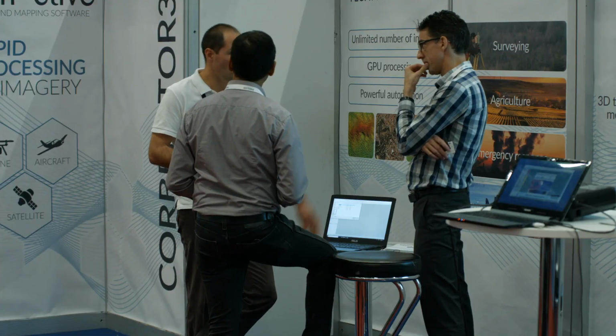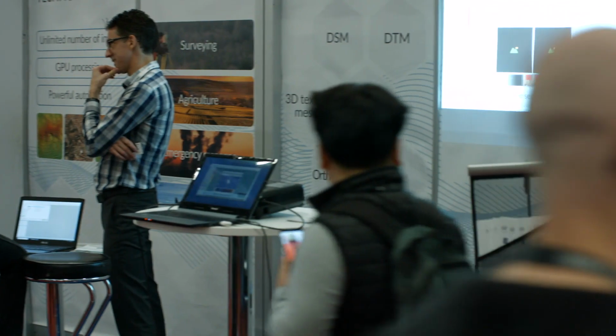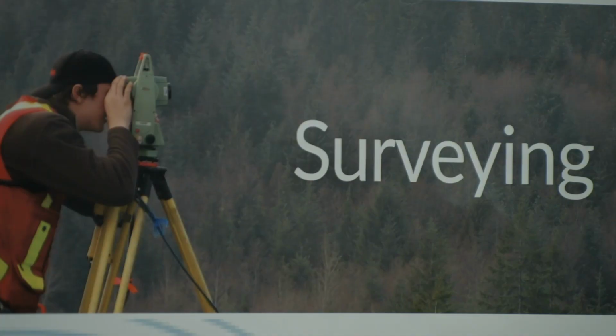This week we're particularly excited because we're launching version 8 of the software, which features 3D modeling. It can generate 3D texture meshes and photorealistic models.